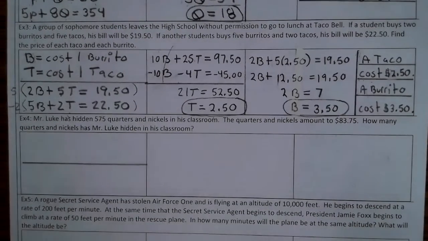All right, example 4. Mr. Luke has hidden 575 quarters and nickels in his classroom. The quarters and nickels amount to $83.75. How many quarters and nickels has Mr. Luke hidden in his classroom?